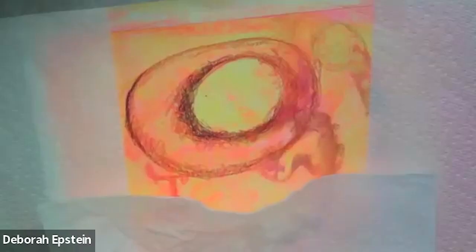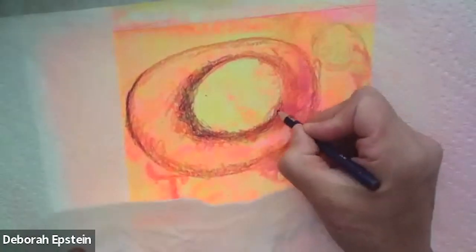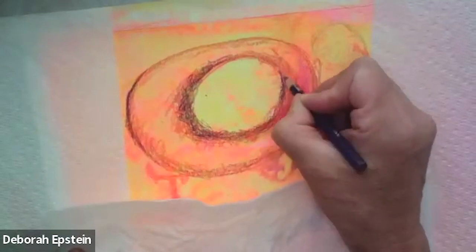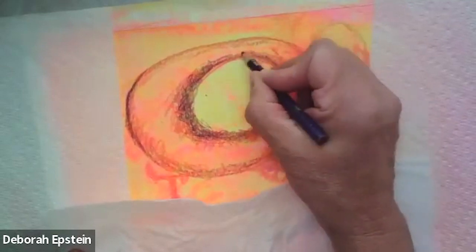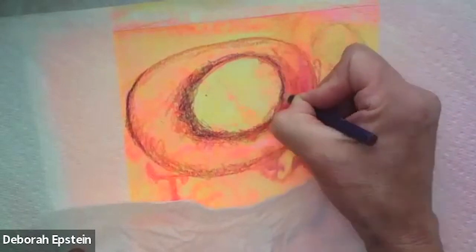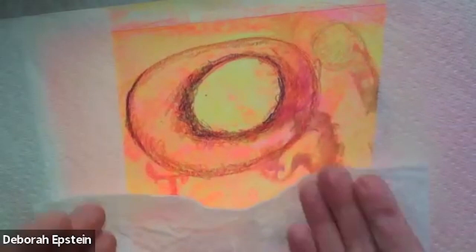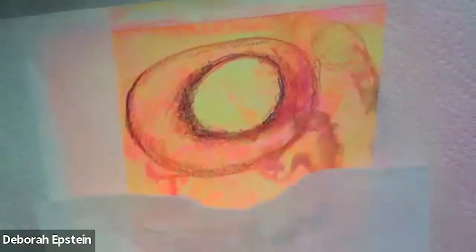And what's interesting about this, for me here where I sit, is that this yellow is the lightest thing and it's really popping out, isn't it?